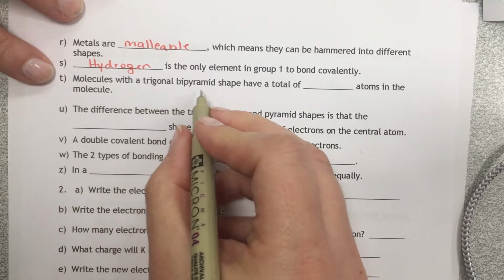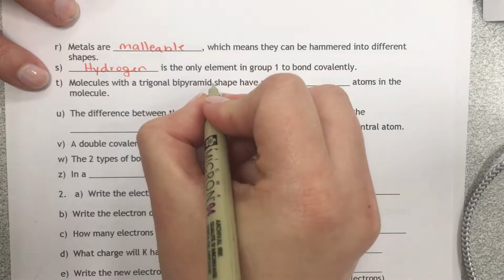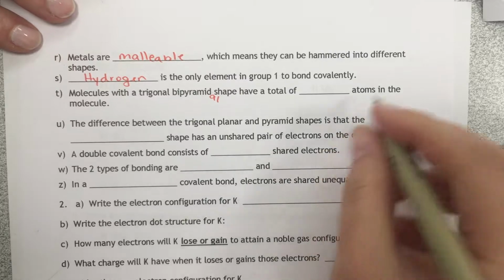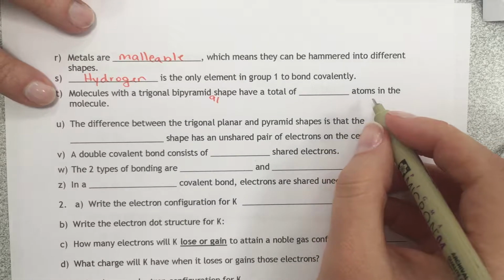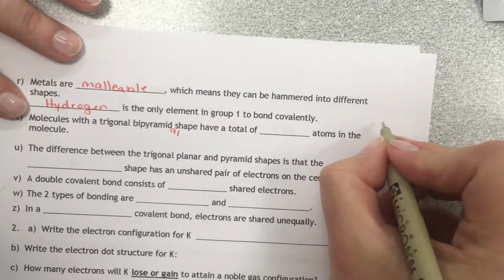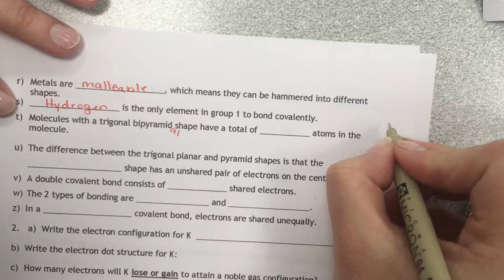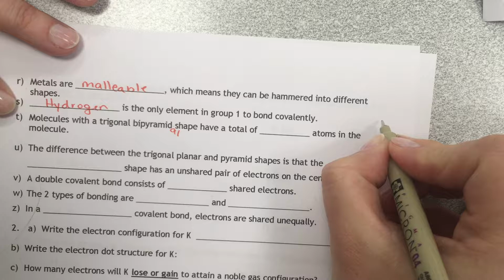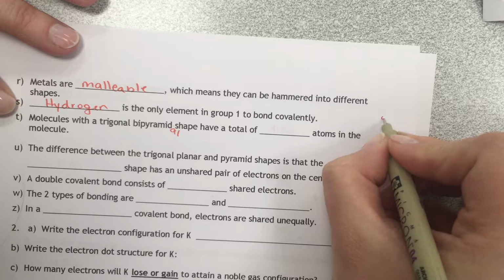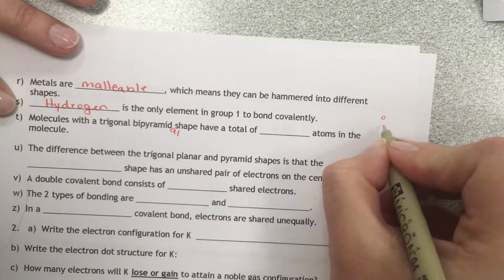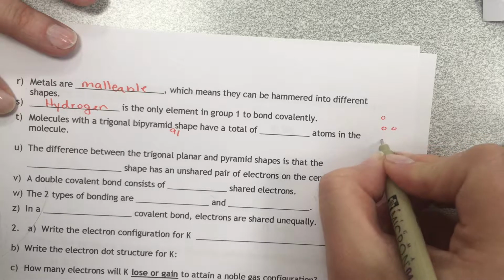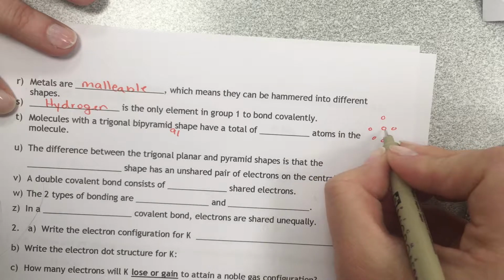Molecules with a trigonal bipyramidal shape have a total of blank atoms in the molecule. So remember trigonal bipyramidal. That's the weird one, I think. There's that center atom, and there's 1, 2, 3, 4, 5.